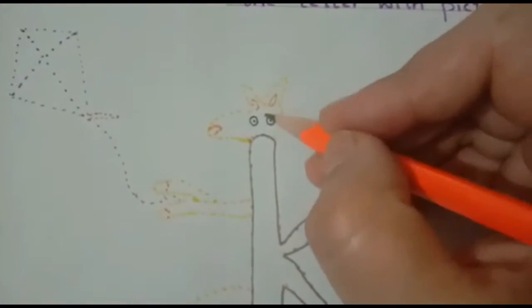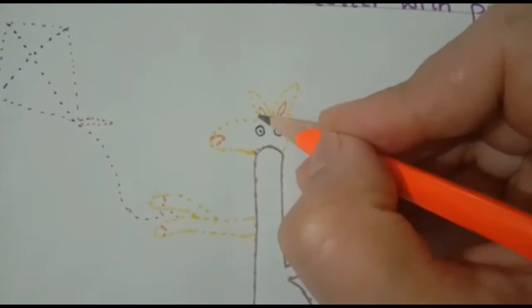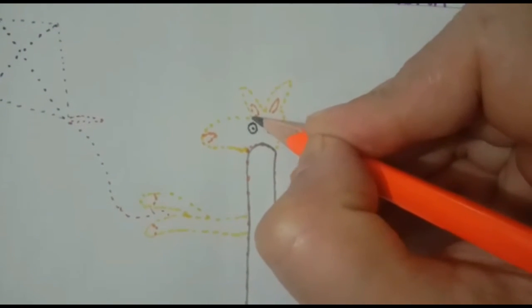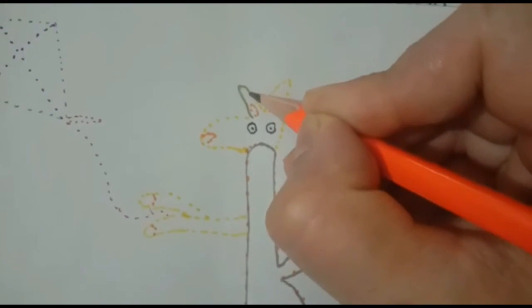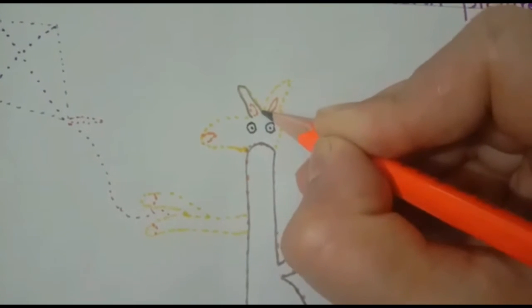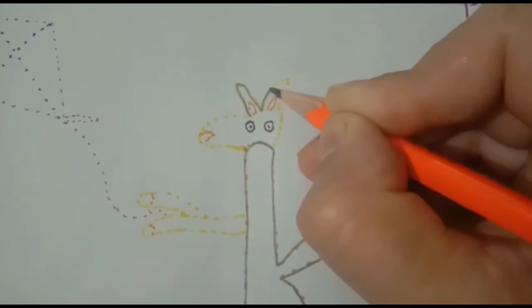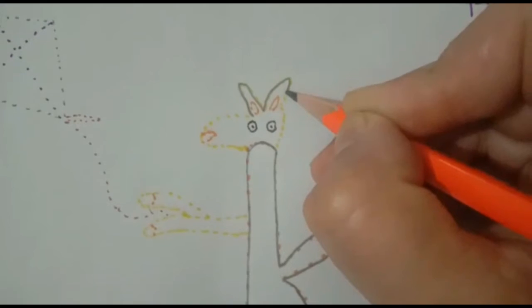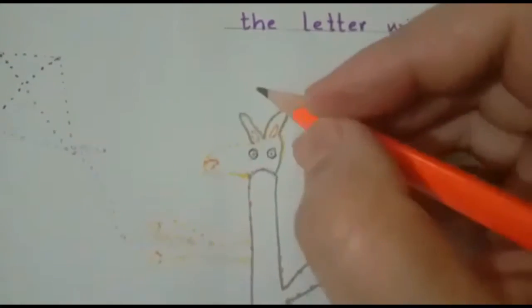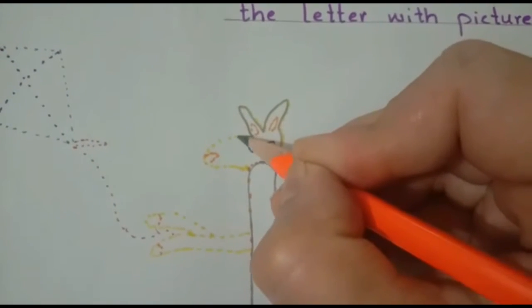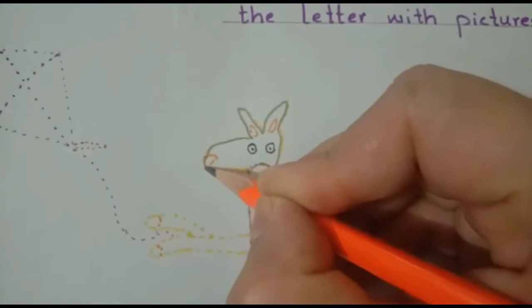Now I will make the picture. First of all, I will start from this point. Now I will join all the dots in proper way for making the pictures like this. And now here.